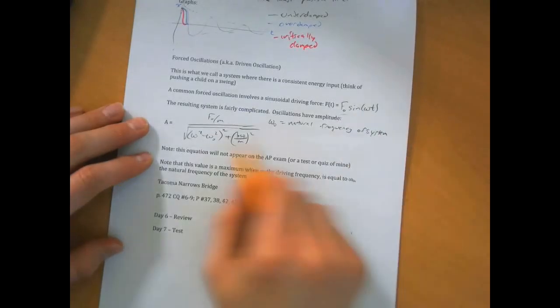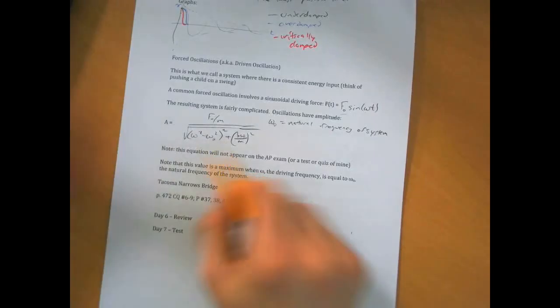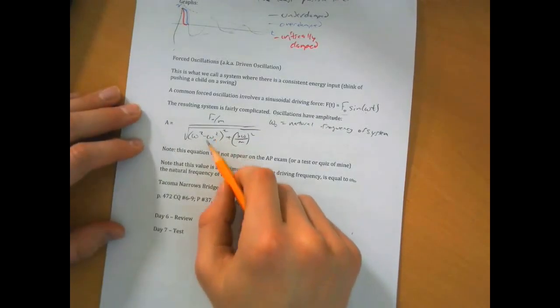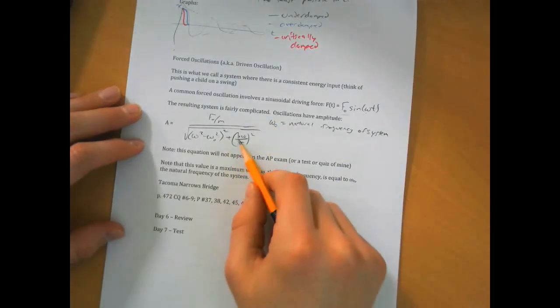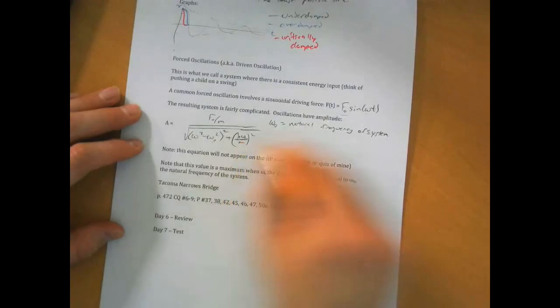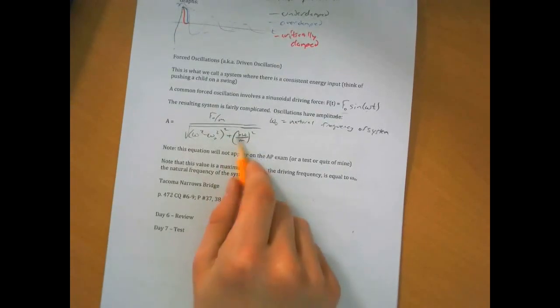That omega is this one. Omega naught is the natural frequency of the system. If it was a mass spring system, then you'd plug in root k over m, so that'd become just k over m when it got squared. And b, again, is the damping constant. Omega is omega, and m is the mass. So this is the amplitude of a system where there is a driving force and where there is damping.